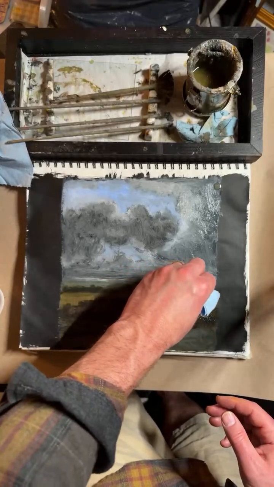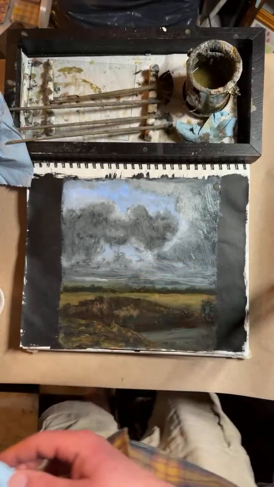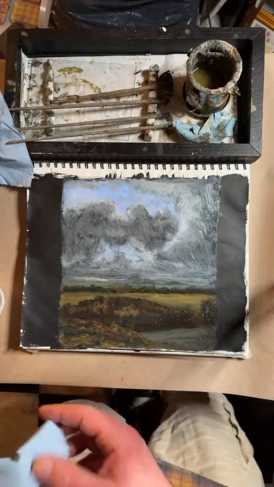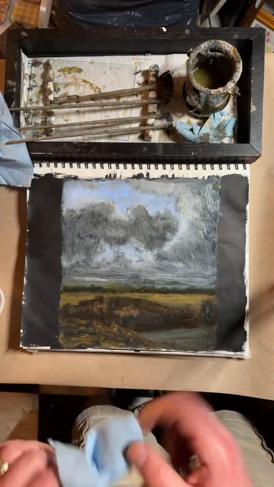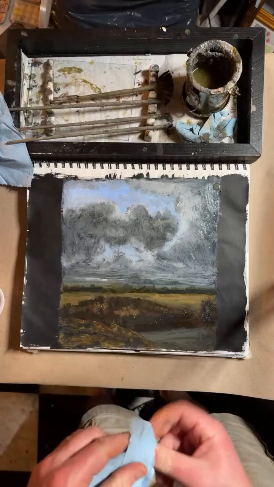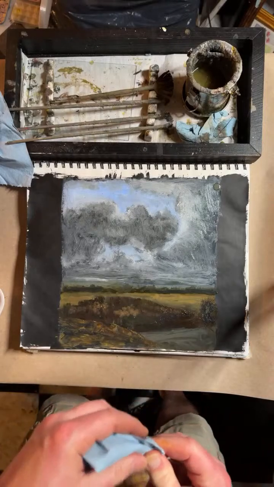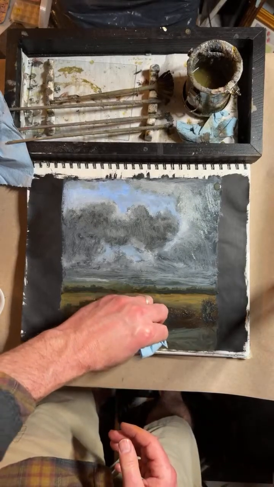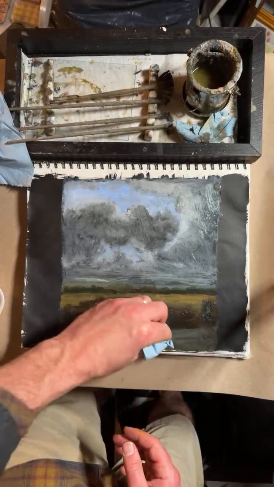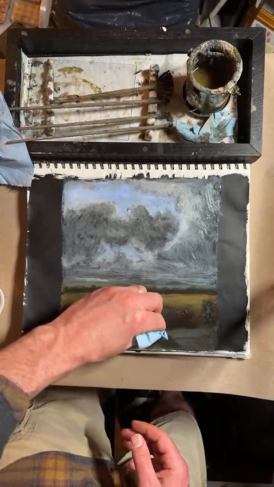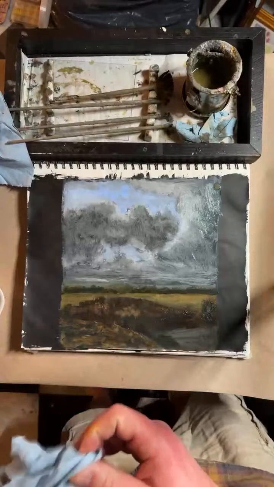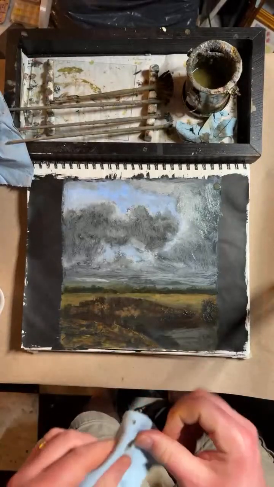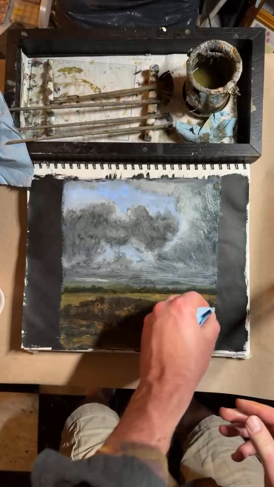And there we go. Those areas right there, that band of trees, I want to be amongst the darkest values in the painting. I'm going to do the same here. And I'm going to do the same here.